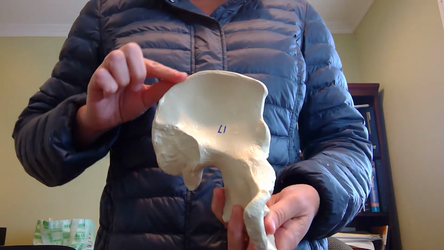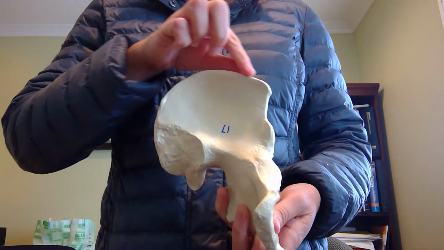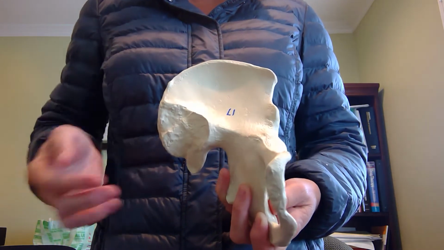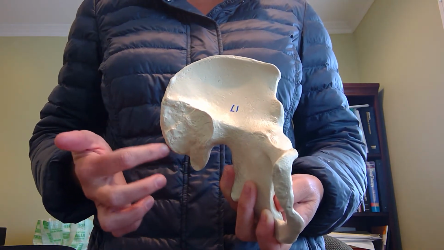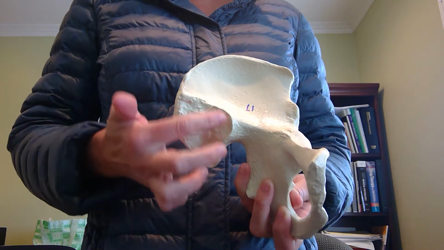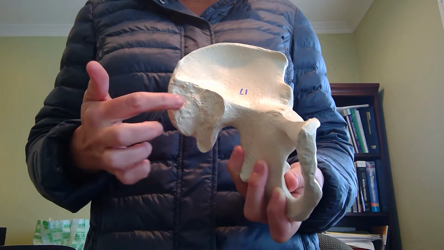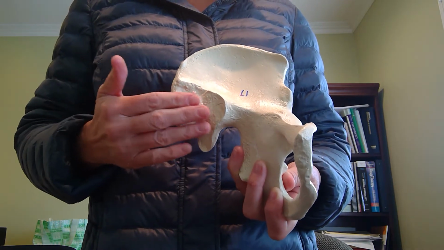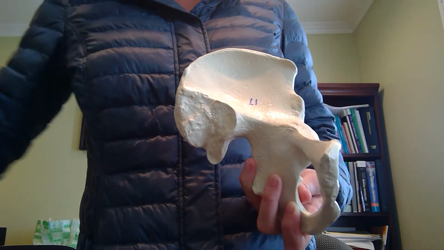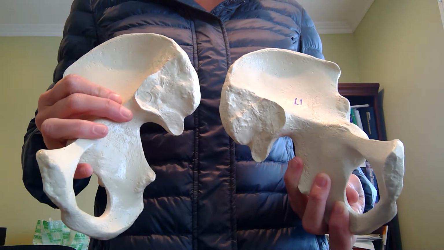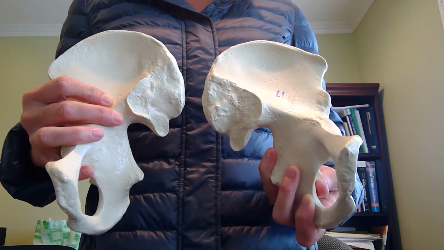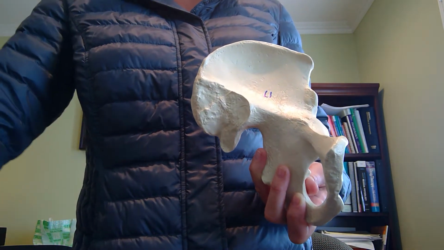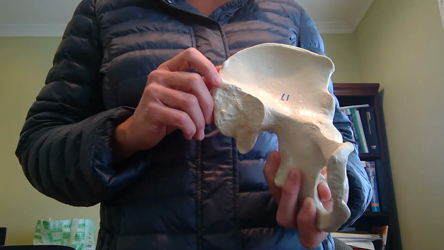This top part is the iliac crest. This part right here is ear-shaped, and we call that the auricle. In between this auricle and the other auricle would be the sacrum. And together, that would create the sacroiliac joint.